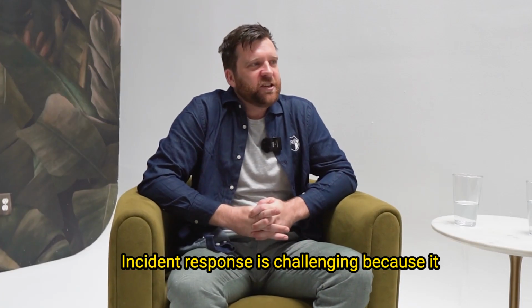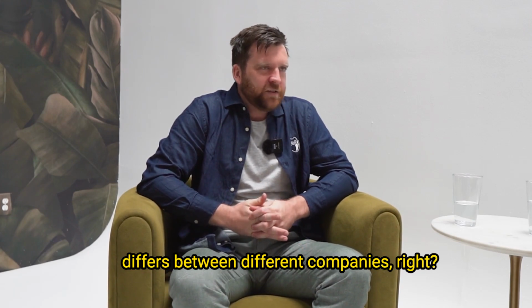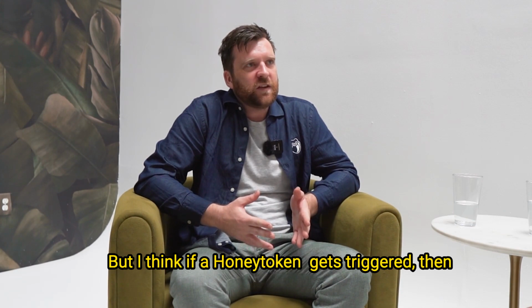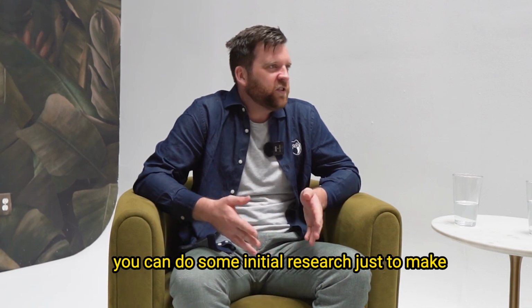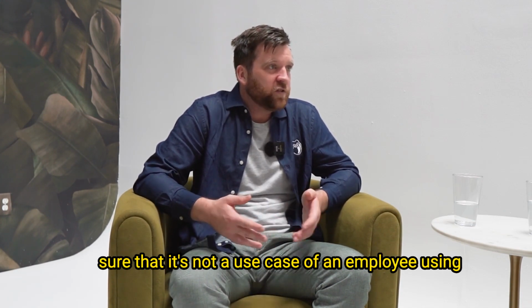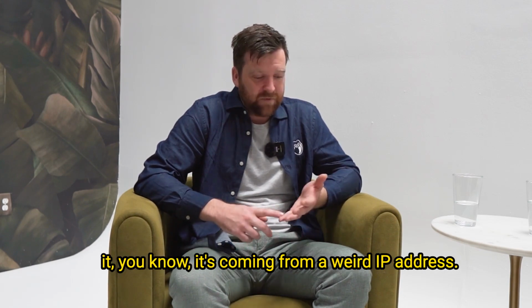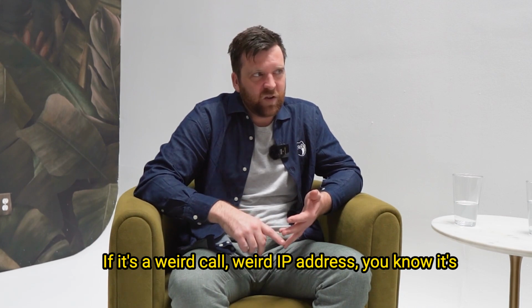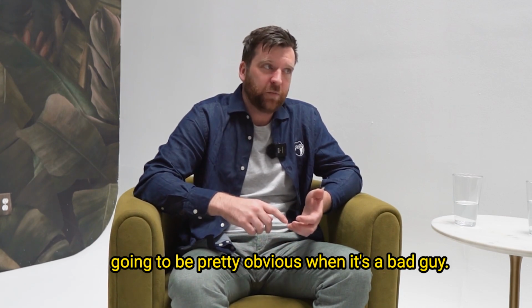Incident response is challenging because it differs between different companies, right? And I think it's going to really depend on what's being compromised here. But if a Honeytoken gets triggered, then you can do some initial research just to make sure it's not a use case of an employee using it. It's coming from a weird IP address. You can see the type of calls that are being made on them. If it's a weird call from a weird IP address, it's going to be pretty obvious when it's a bad guy.